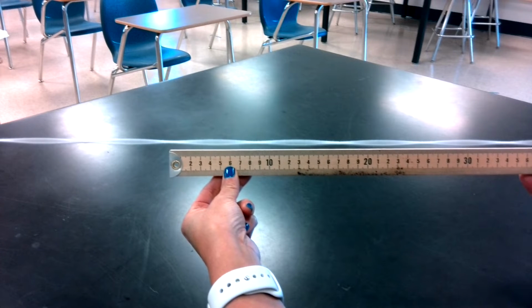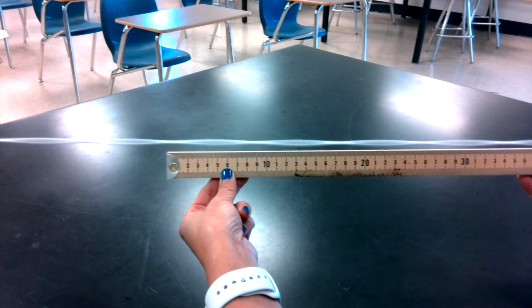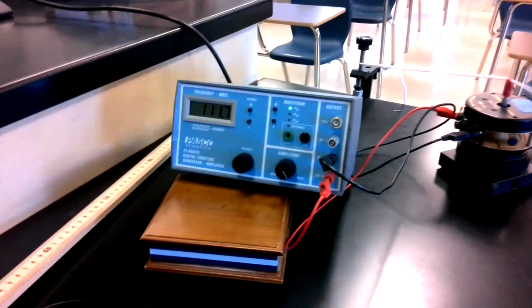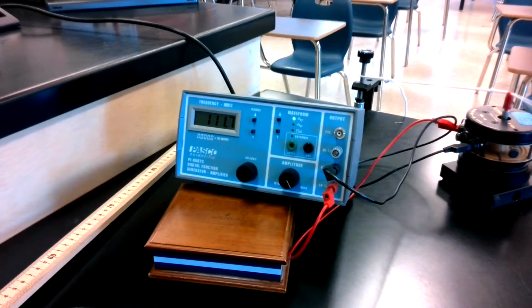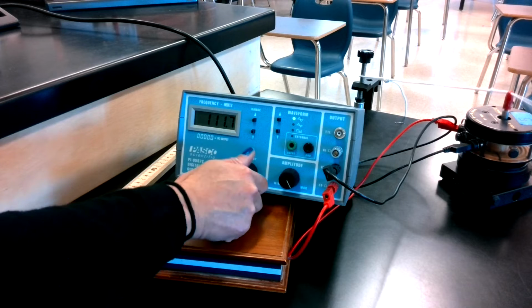And of course you can pause it and replay it based on your accuracy of data collection. And since we're not here in person, you might have a little more source of error, and that's fine as long as you get a decent line of best fit. Okay, I'm going to move on to my next frequency.